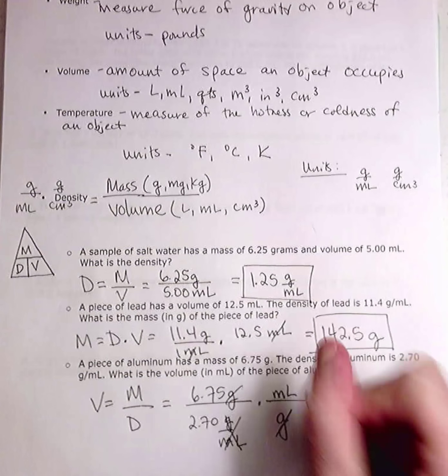Last thing in the atomic theory, atoms of different elements have different masses. Okay, so that is the atomic theory that Dalton proposed.